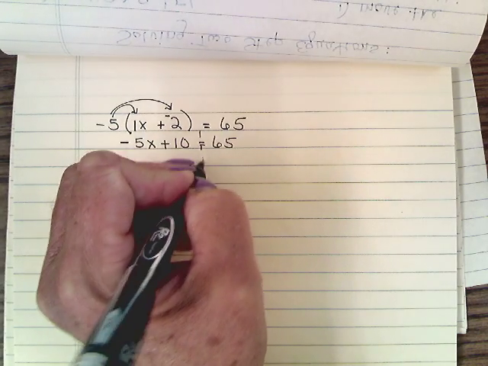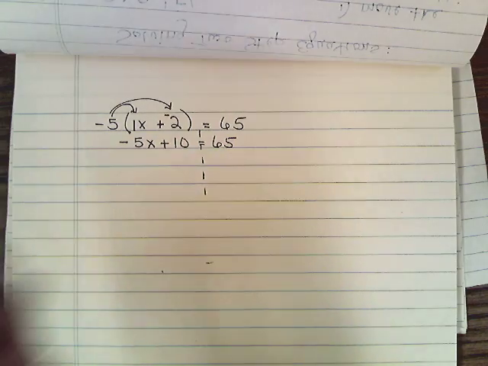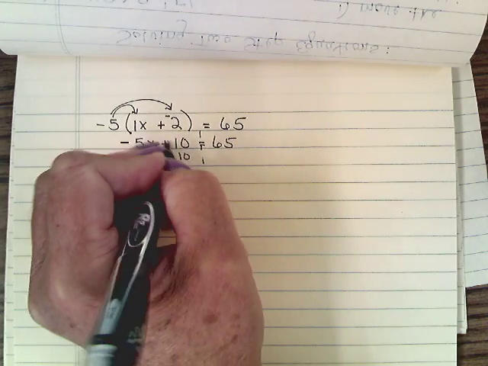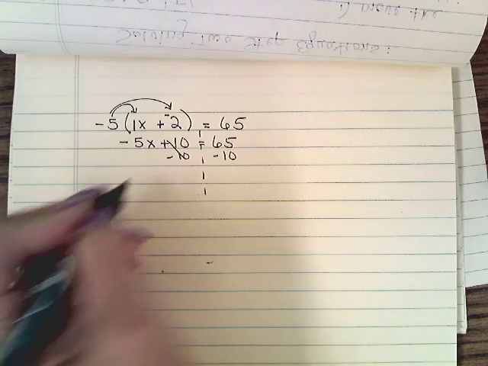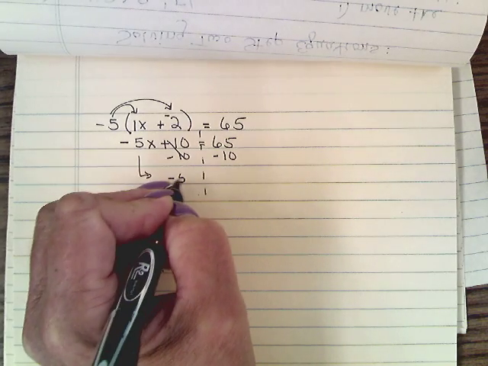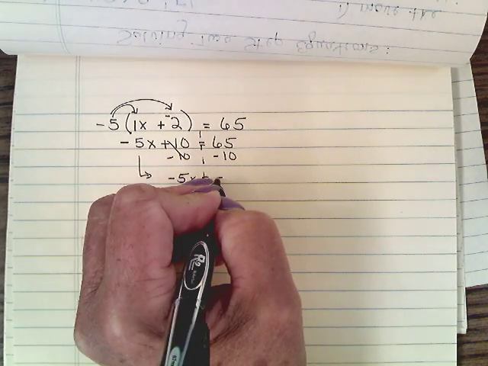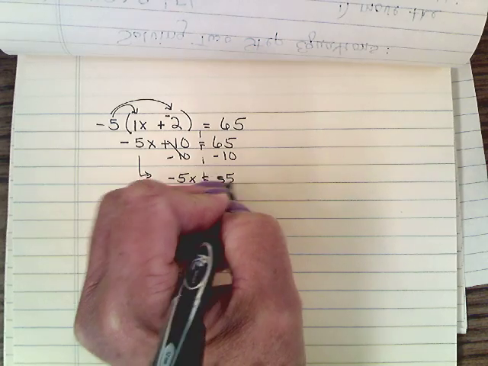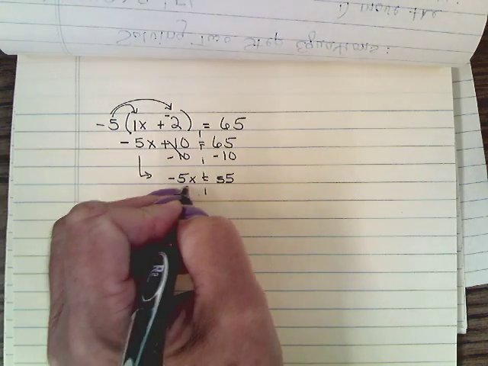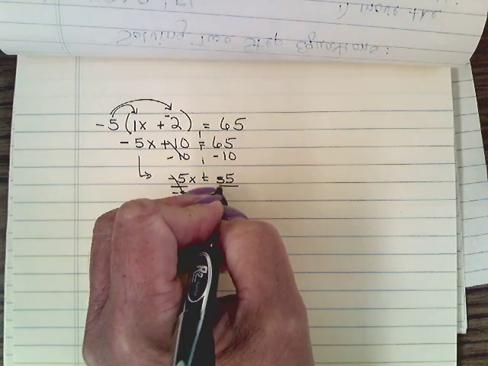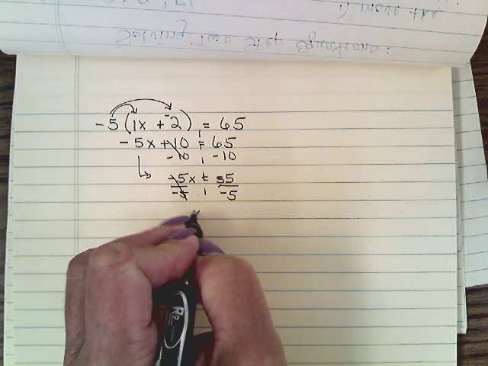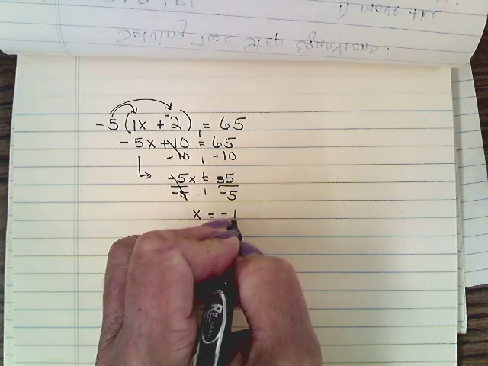And then we're right back to what that first example was that I showed you. We're going to add a negative 10 to both sides. And we're going to end up with negative 5x equals 55, positive 55. Divide by negative 5, divide by negative 5. x is equal to negative 11.